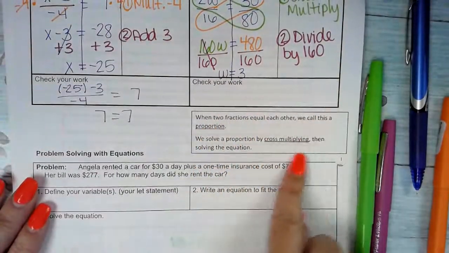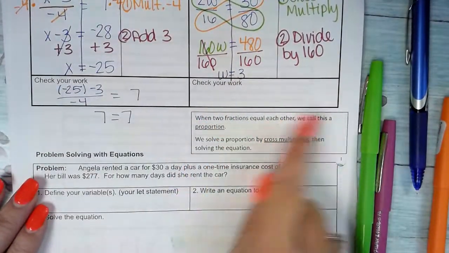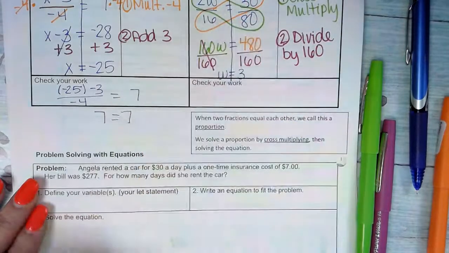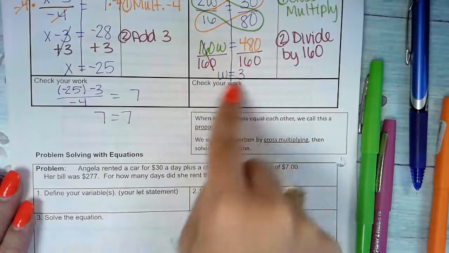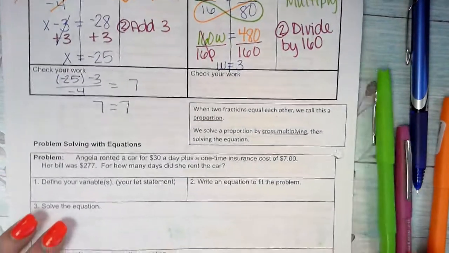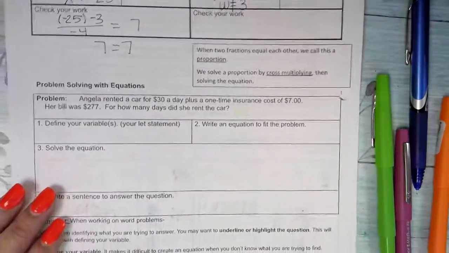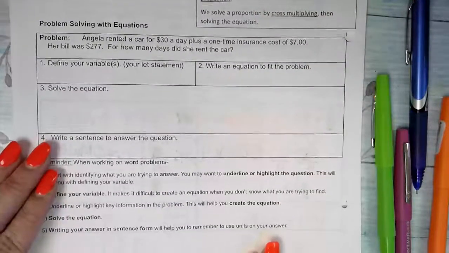Now, right here it says when two fractions equal each other, we call it a proportion, just like this. And then we solved the proportion by cross multiplying and then going ahead and solving the equation, which is what we did. All right, the very last thing that we have to do is solving problems with equations.